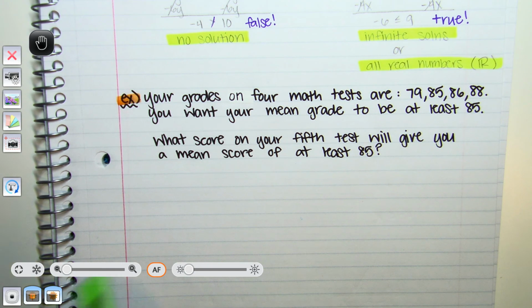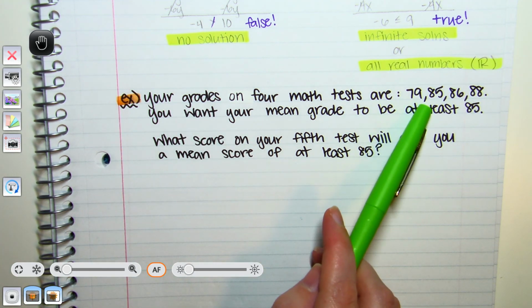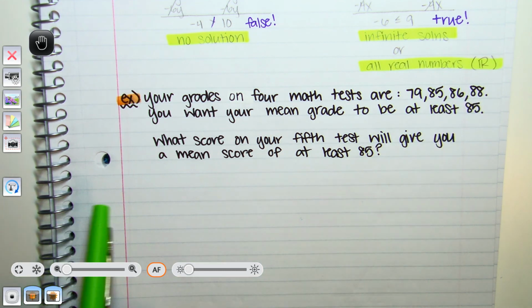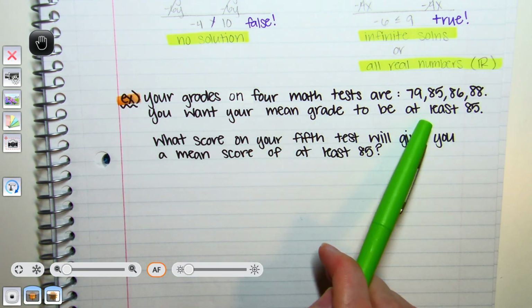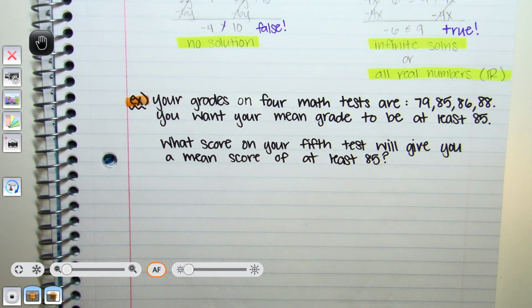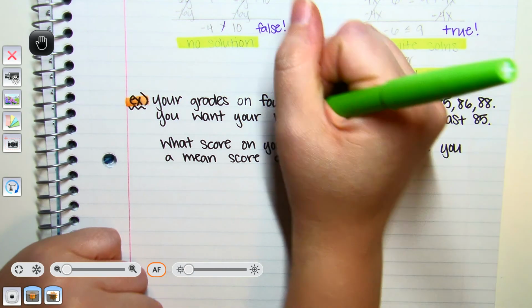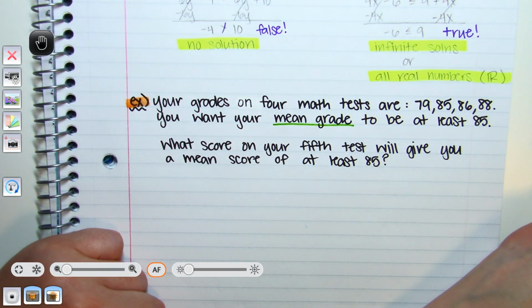All right, so this says your grades on 4 math tests are 79, 85, 86, 88. You want your mean grade to be at least 85. So let's remember, when we see mean grade, that means we want to add up all of our scores and divide it by how many there are.